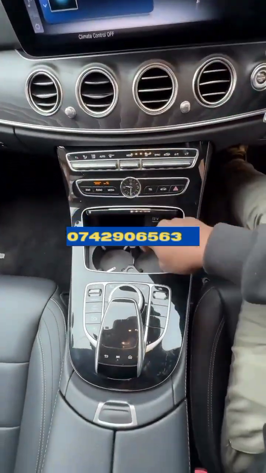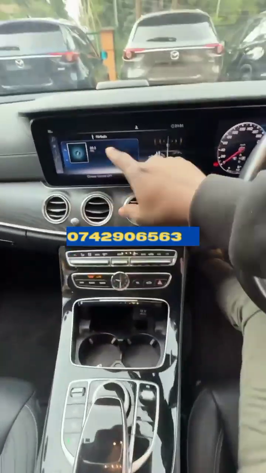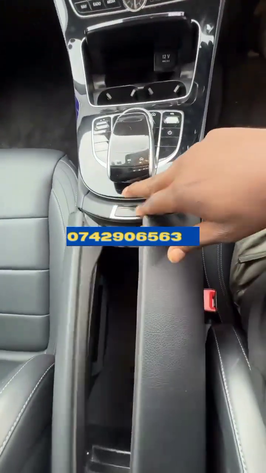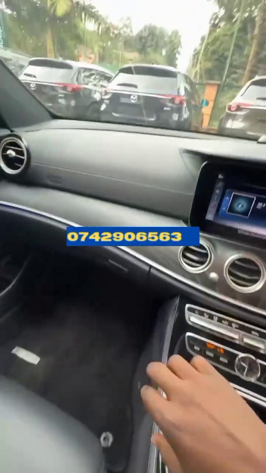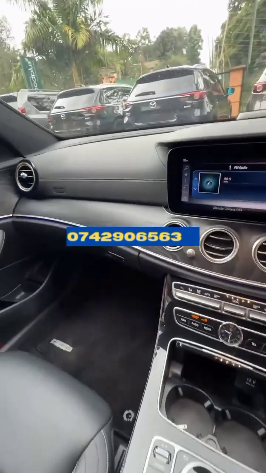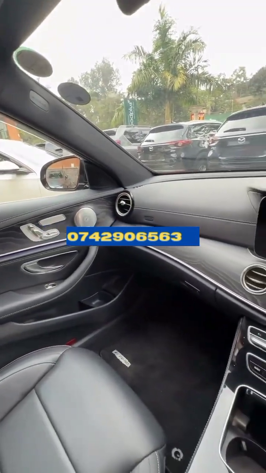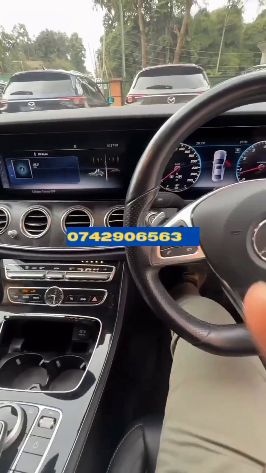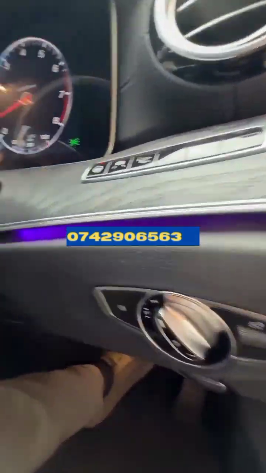And that center console, you get cup holders. This is what you use to control that. And your center console opens from both sides. Your glove box. Now this is the one car that had ambient lighting. Rather, this is the car that introduced ambient lighting into the E-Class lineup. So you have this one in purple.